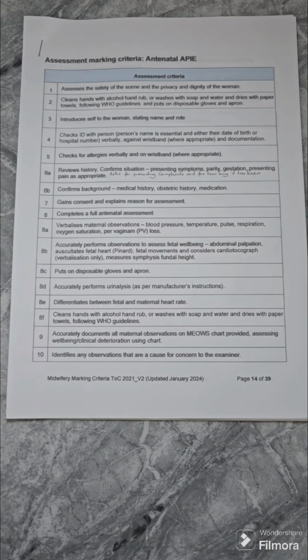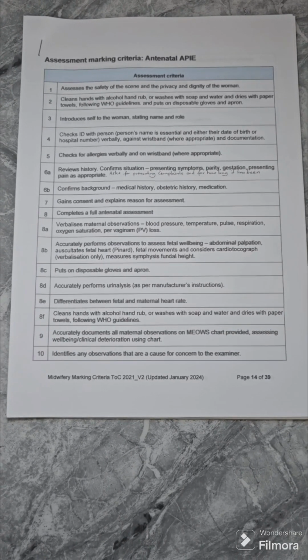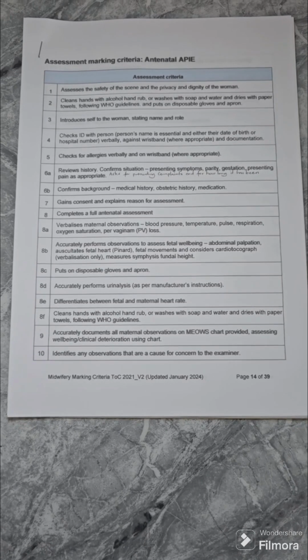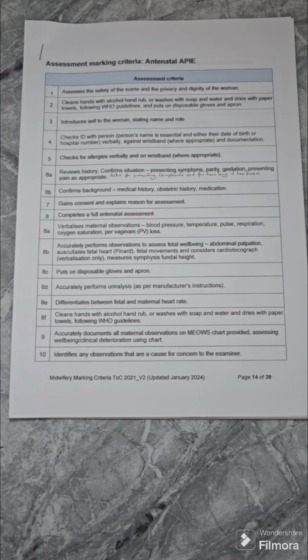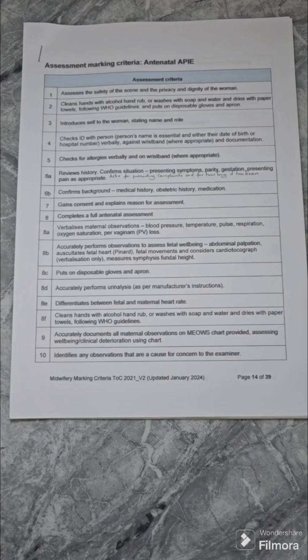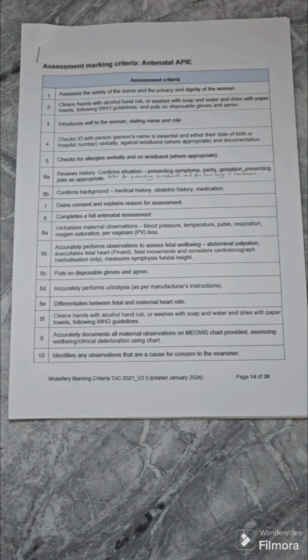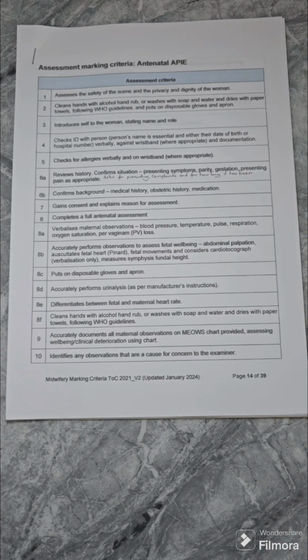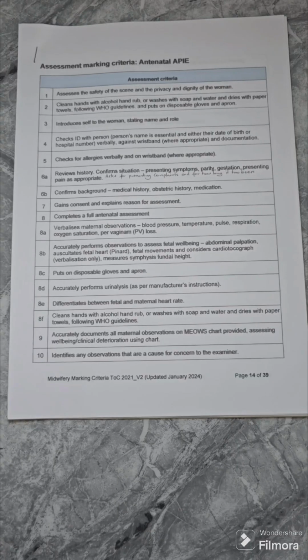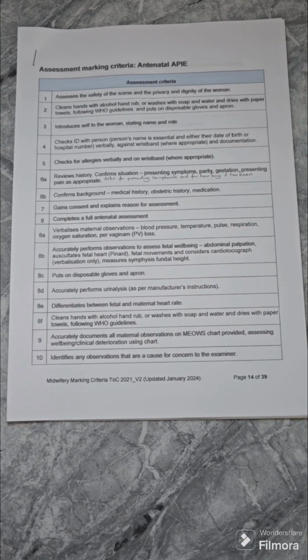So you assess the scene for safety and privacy and dignity of the woman, which means you look around and see if there's nothing on the floor to make the woman or you slip during the procedure, okay?